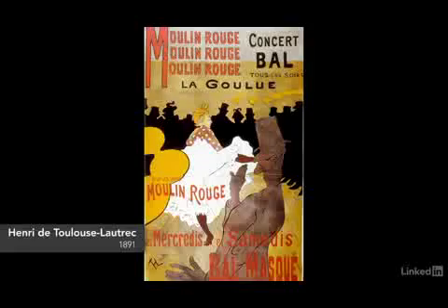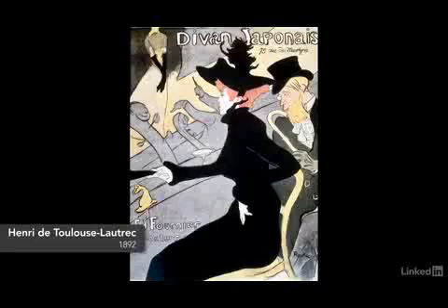The idea of an energetic, image-driven design replaced the informational and static posters from before. Over 100 years later, we assume a poster will be dynamic and exciting. Otherwise, it's just a sign.